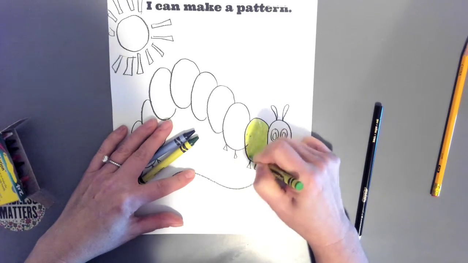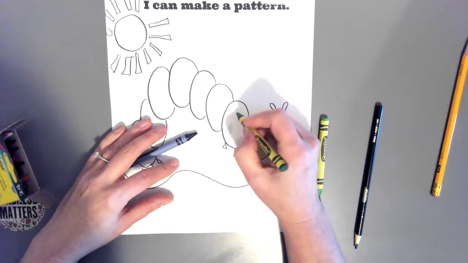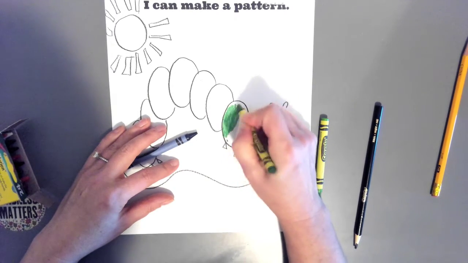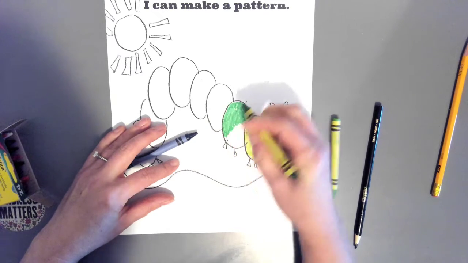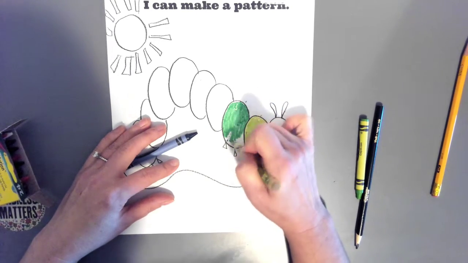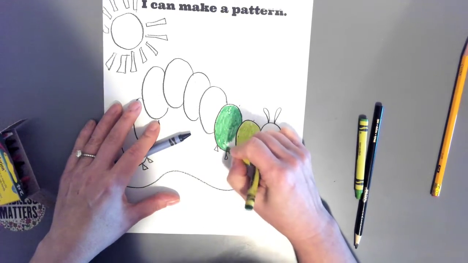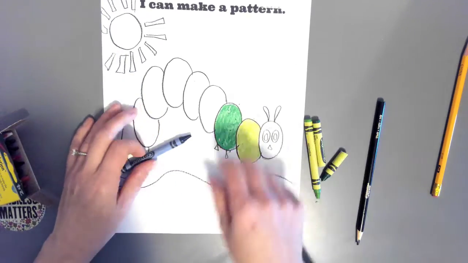Okay. Then I'll pick regular green to be my B color. Oh, I broke it. That's all right. Still works. Sometimes I like them better when they're shorter, but I wouldn't purposely break them.